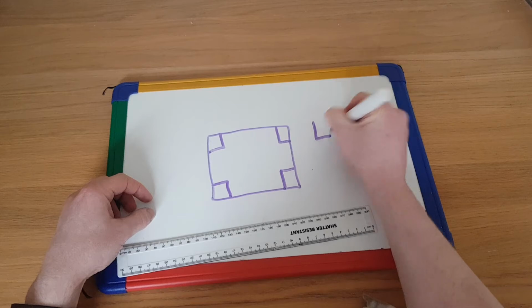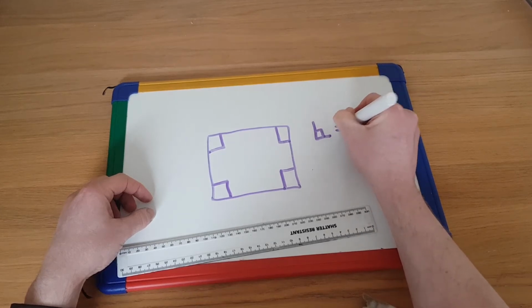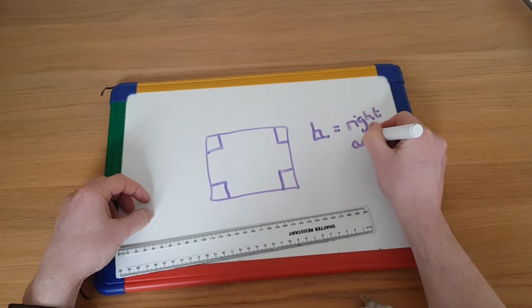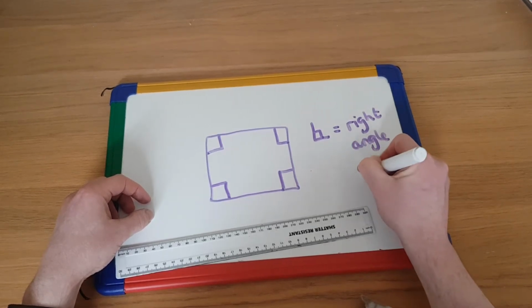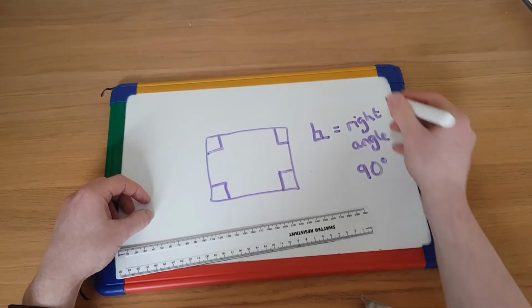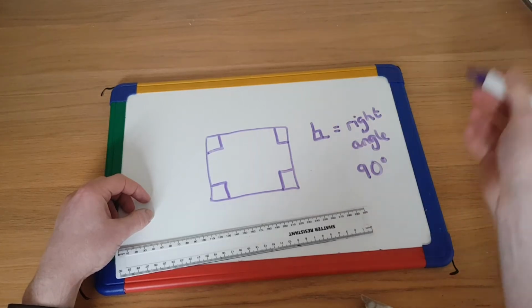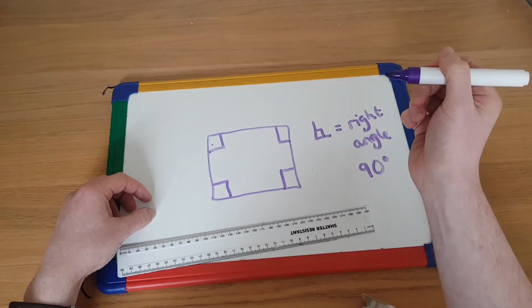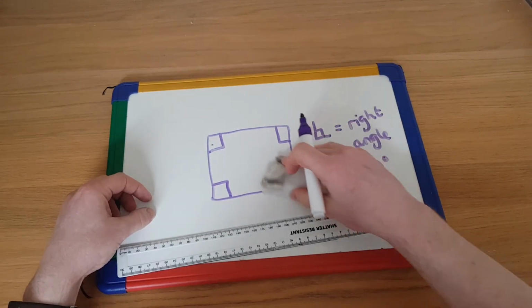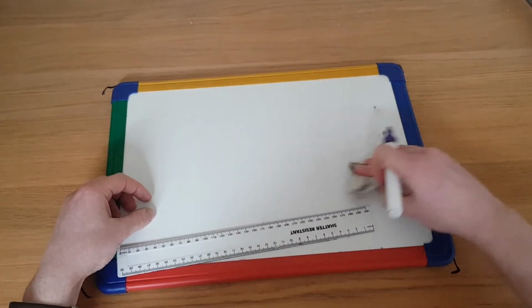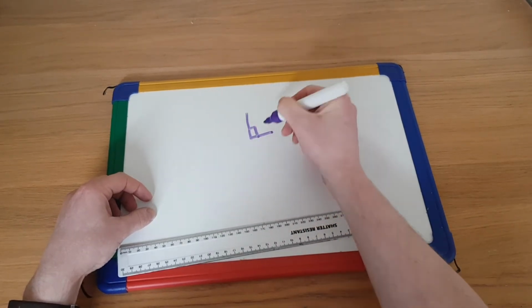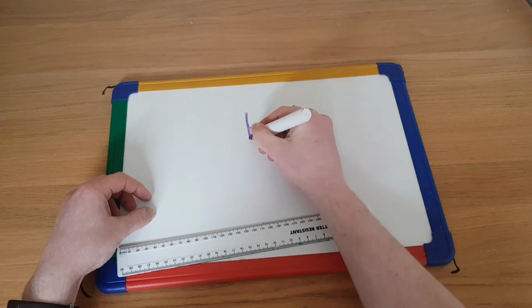Well, we now know that that equals a right angle. And how many degrees are in a right angle? We know there are 90 degrees in a right angle. These are facts that I already know. I can always go back to the facts that I know. So if I've got four right angles in a square, what I could then draw is one right angle. That's 90 degrees.